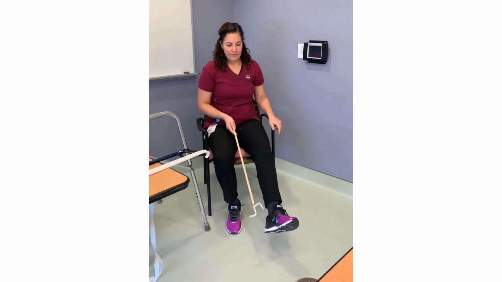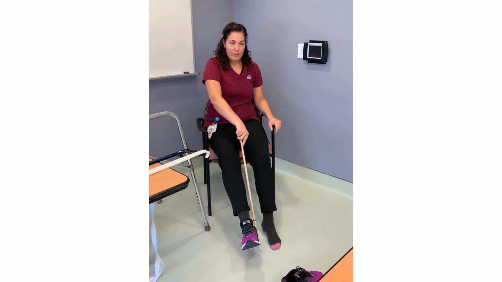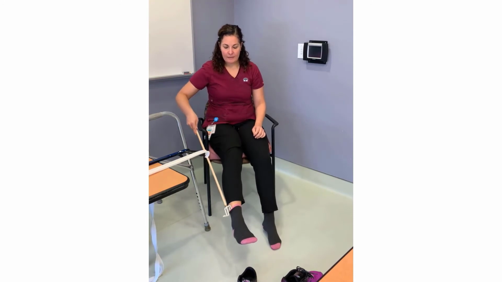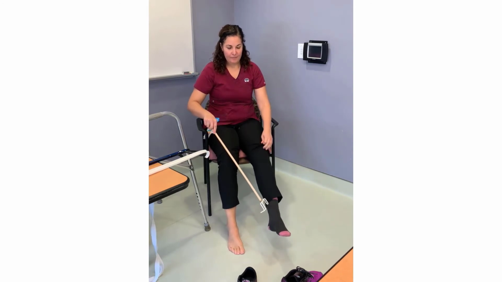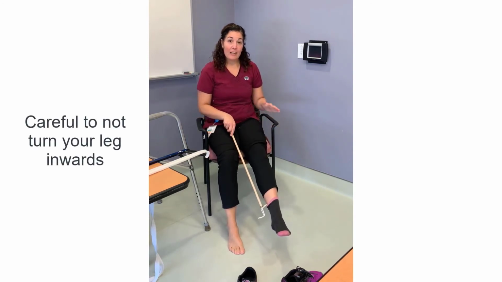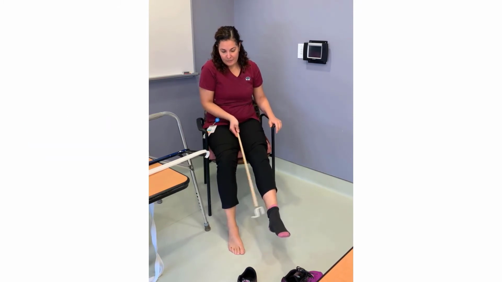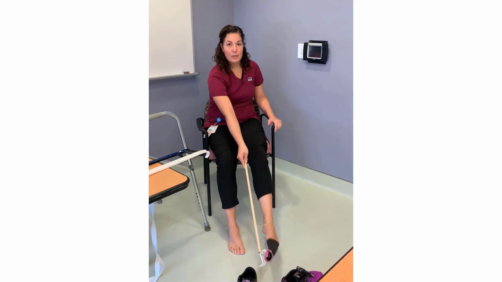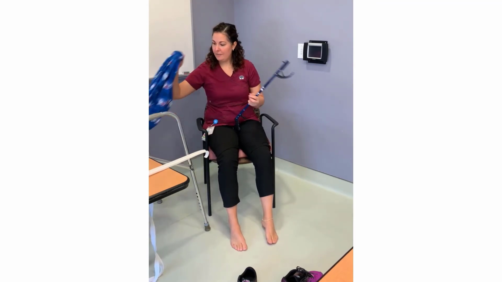So to take your shoes off, you can use the dressing stick to push from behind your heels and push them off. Same thing with your socks. Often pushing behind your heels works. Careful from this position to not turn your leg inwards. And push your socks off. From here, I can use the reacher to help put my pants on.